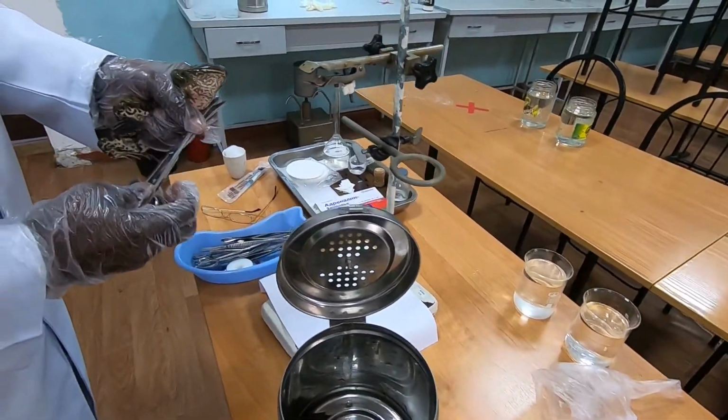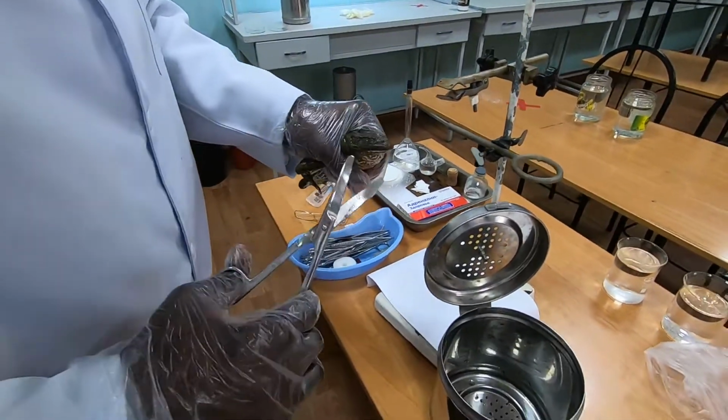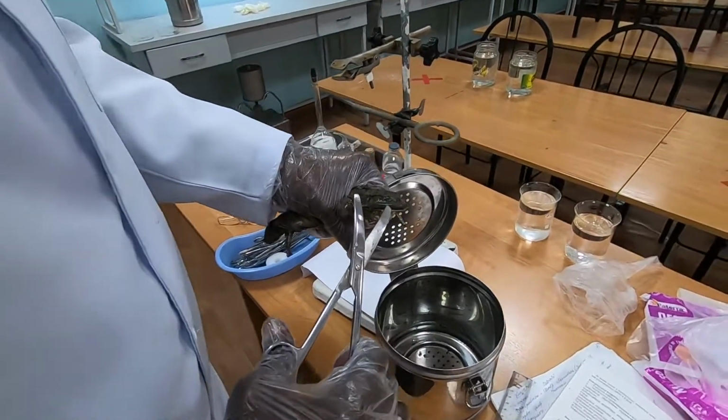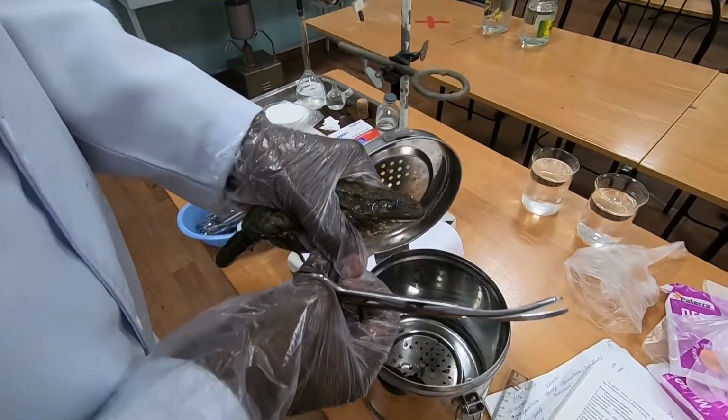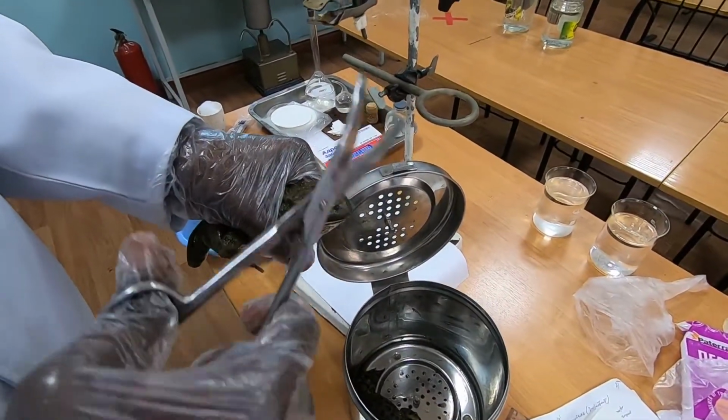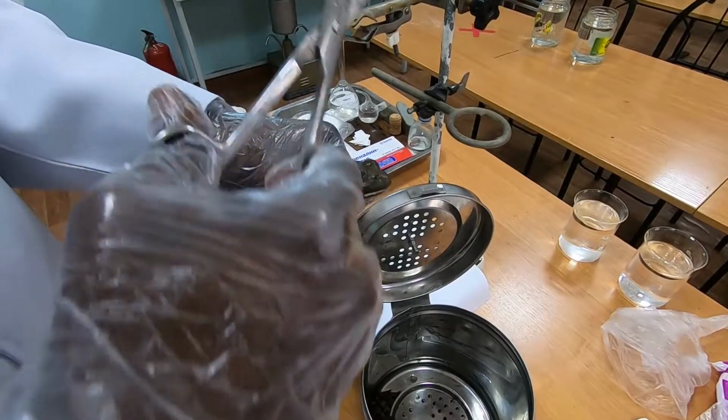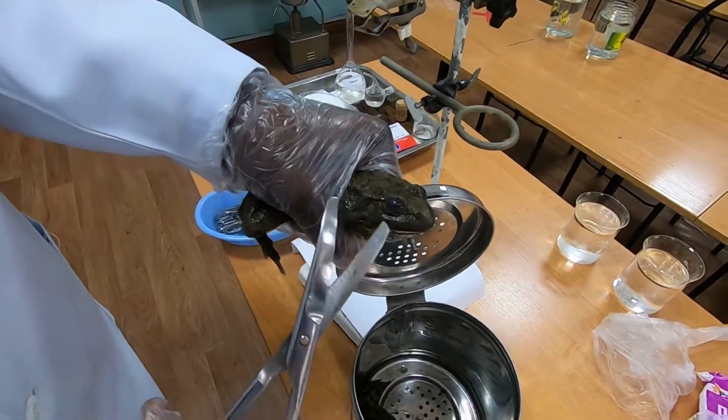We take our scissors, right, as usual. I mean, we can use one frog for both experiments, yeah, if it is possible.